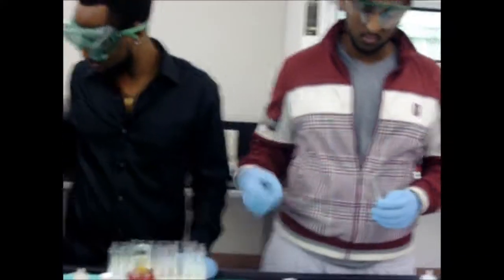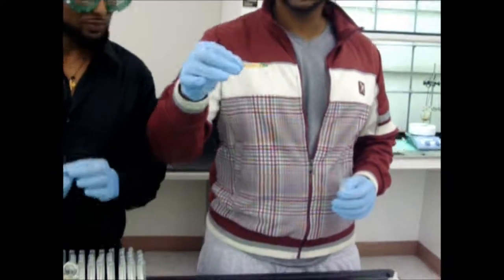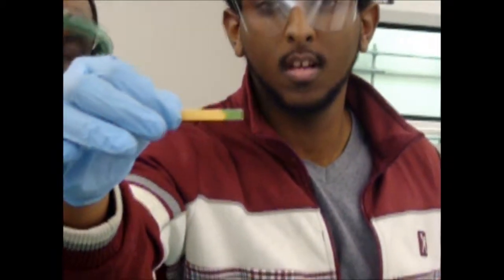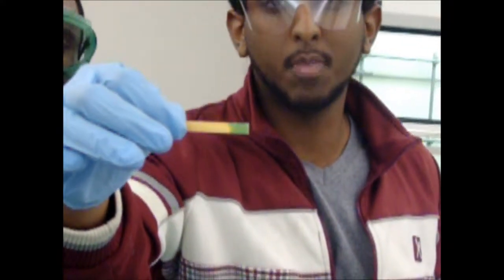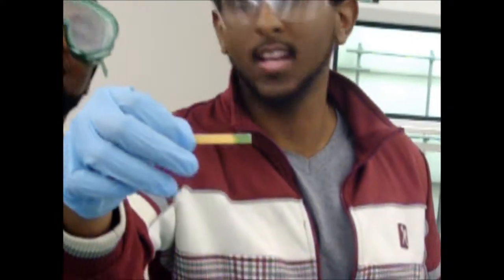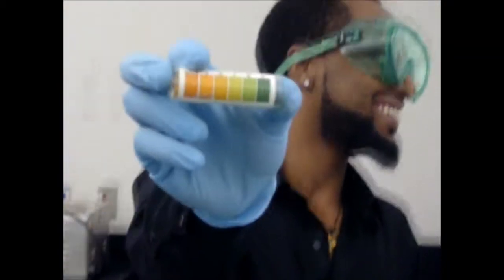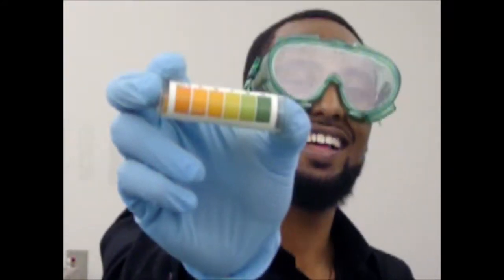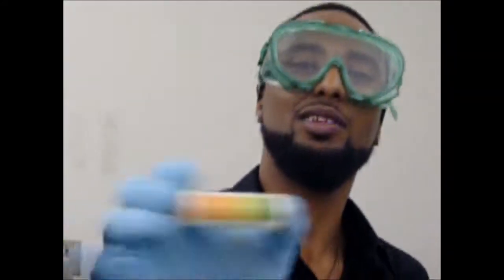So as you can see, the color is closer to neutral. So it's about roughly 7 or 8. Show that up for me one more time. And that's 8. So it's around 8, which is a good indication that we do have nitrogen in our compound.